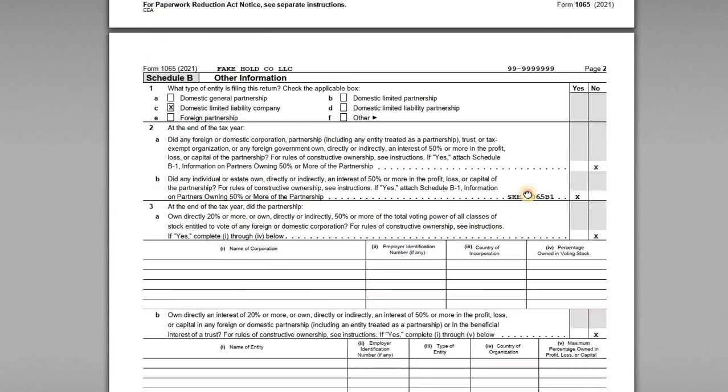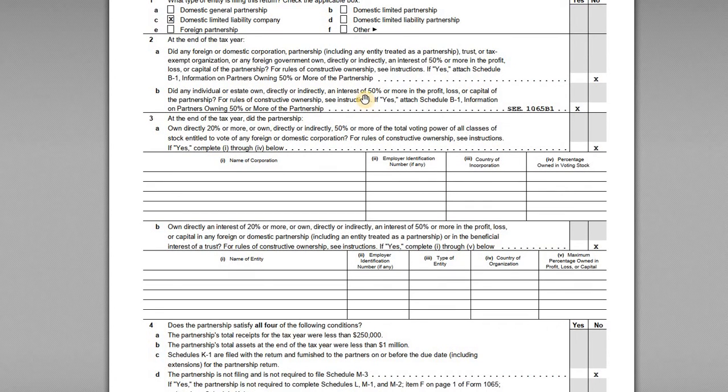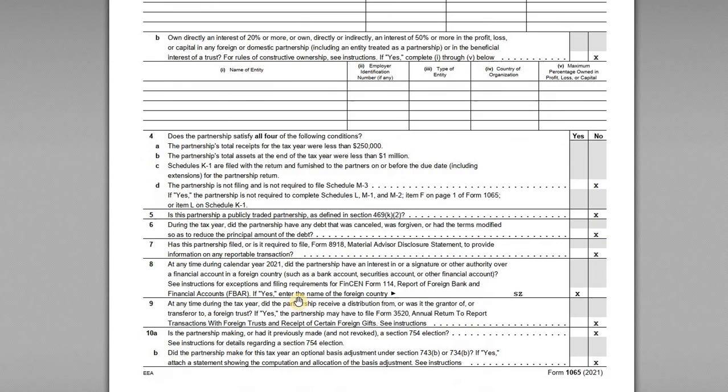Okay, so page 2, Schedule B, other information. So we have a domestic LLC. 2B, we do have individuals that own 50% or more of the LLC, so we're attaching a Schedule B-1, so that's why we've indicated yes there.